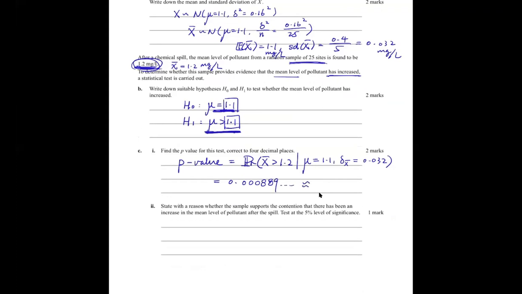Which is approximately 0.00009, okay? Correct to 4 decimal places. You could be penalized if you are writing a scientific notation here. So make sure you know how to convert your scientific notation back into normal decimal notation.